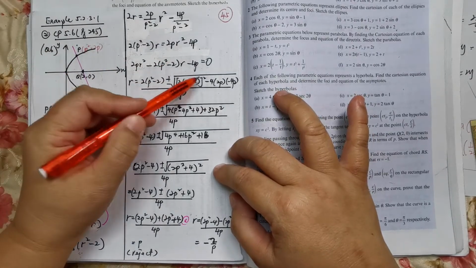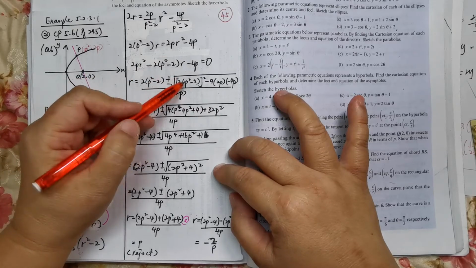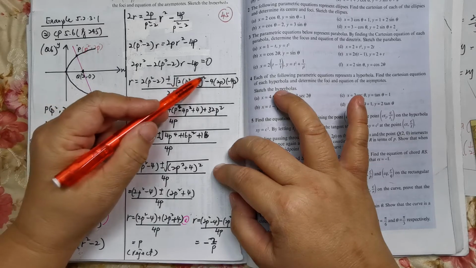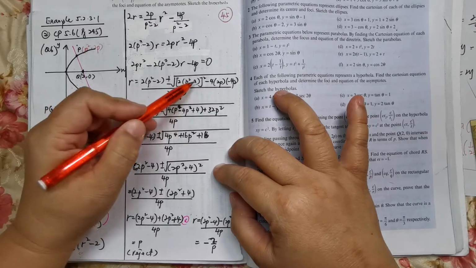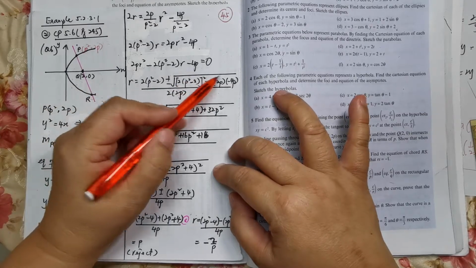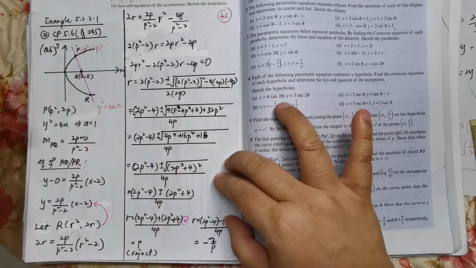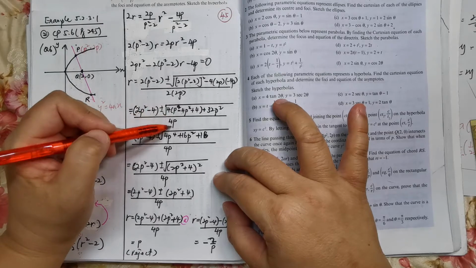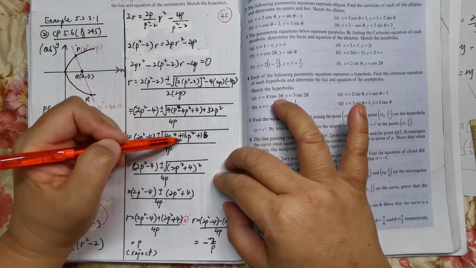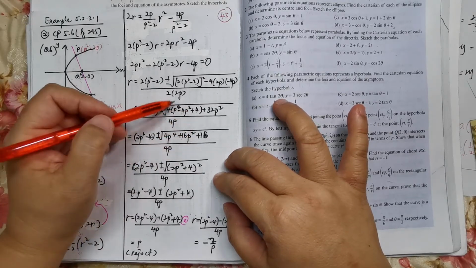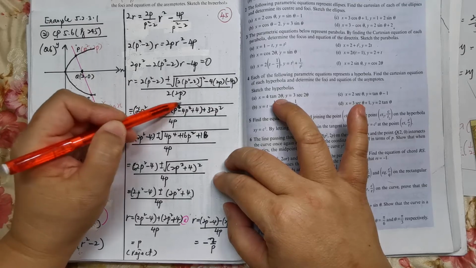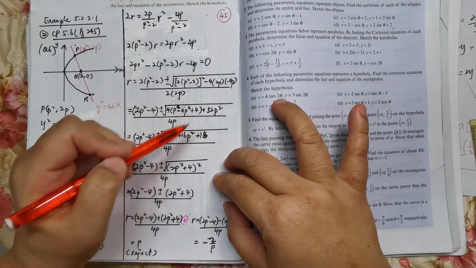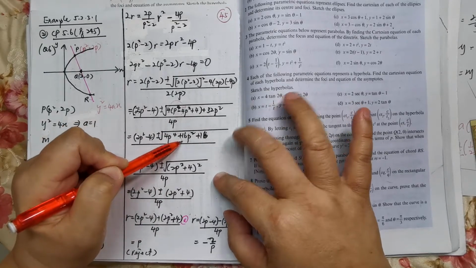This one, 2 squared is 4, so p squared squared, p power 4. 2 multiplied by this one, minus 4p squared and plus 4. This one, when you multiply, is 32p squared. Then 4 multiplied in: 4p power 4 minus 16p squared plus 16. This is minus 16p squared, so minus 16p squared plus 32p squared leaves positive 16p squared.